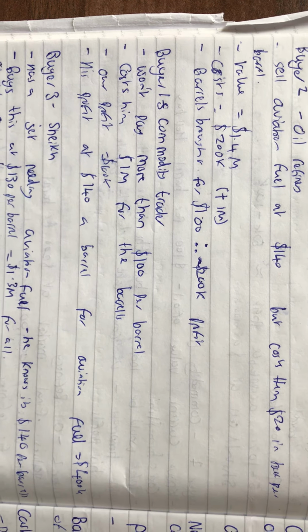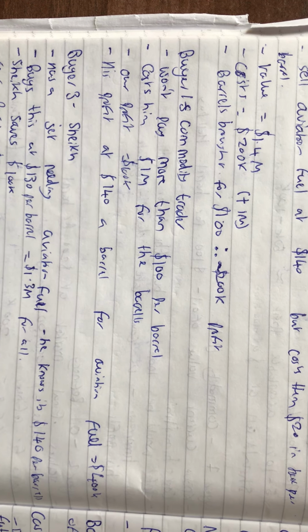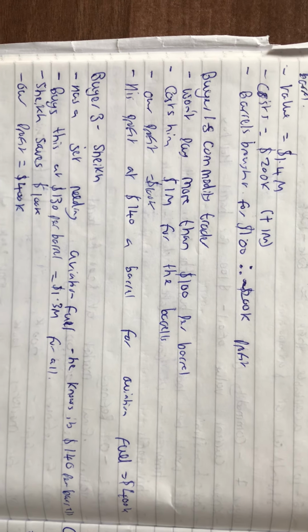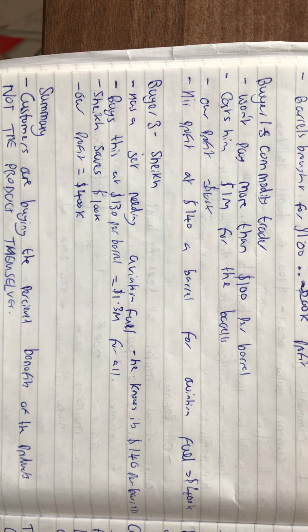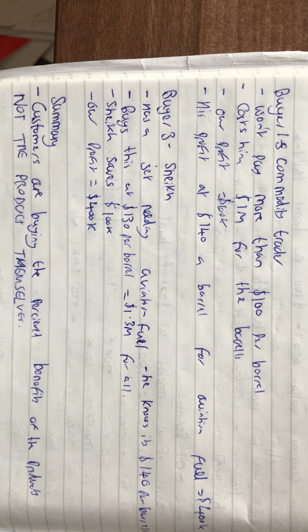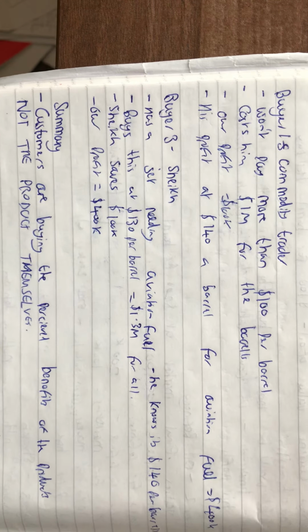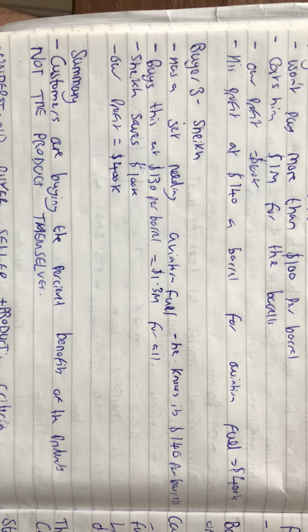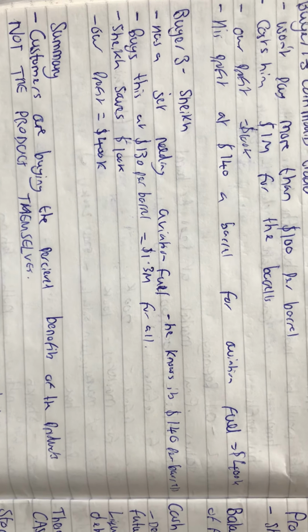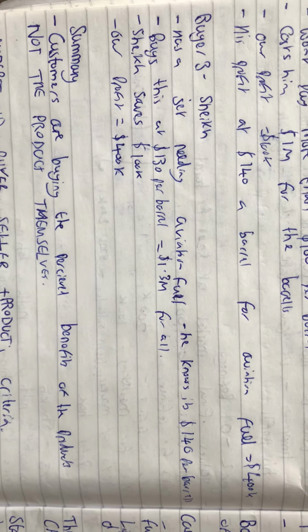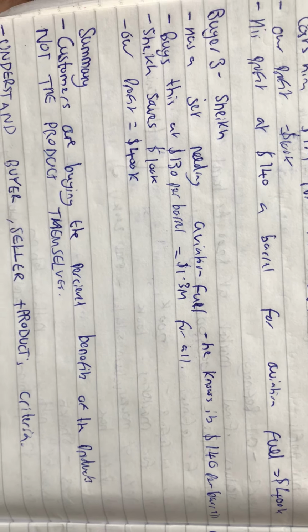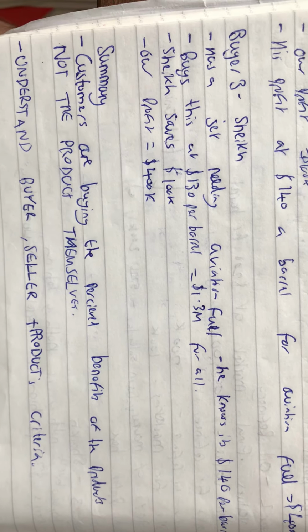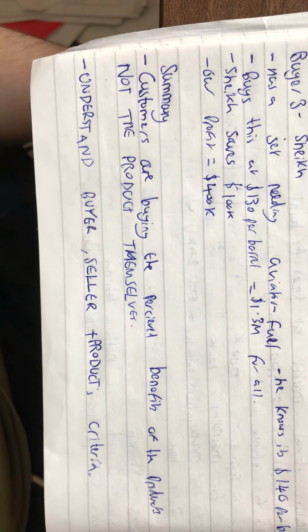Buyer 1 is the commodity trader. He won't pay more than $100 per barrel. It costs him 1 million for the barrels. Our profit will only be 100,000. His profit at $140 for a barrel would be 400k. And then finally, the sheikh has a jet needing aviation fuel, and he knows it's $140 per barrel. He buys it at $130 per barrel. So the sheikh saves 100k in total, and our profit is 400k, which is excellent.